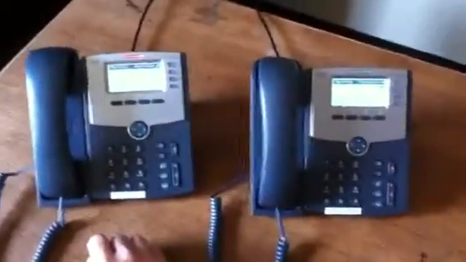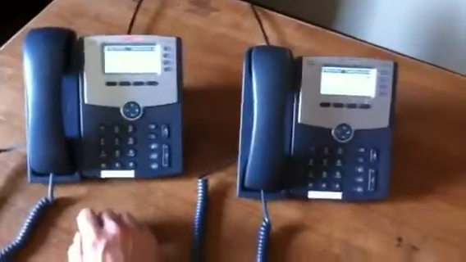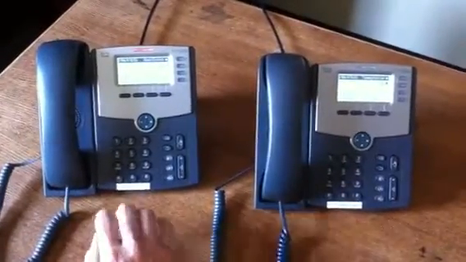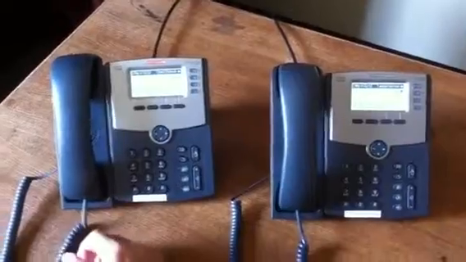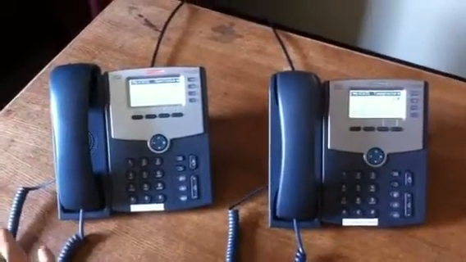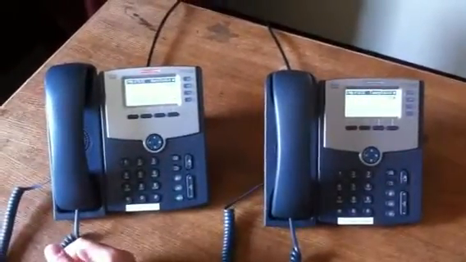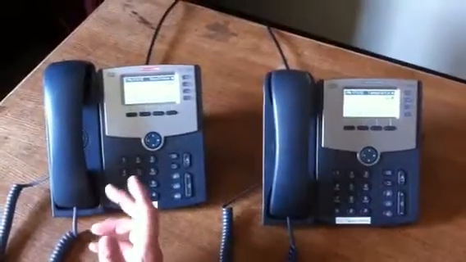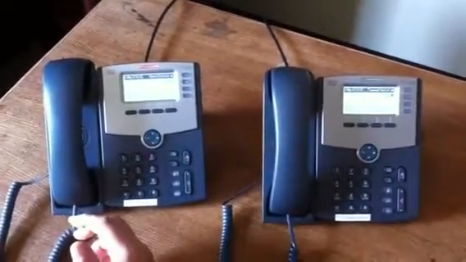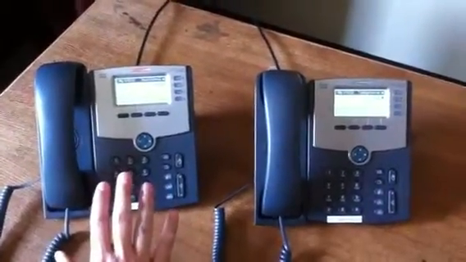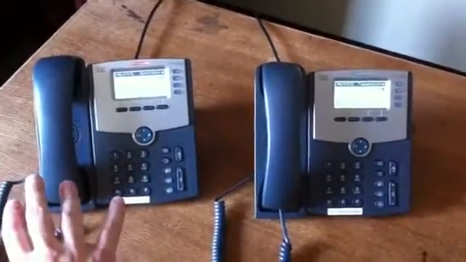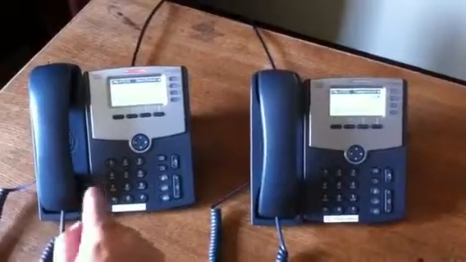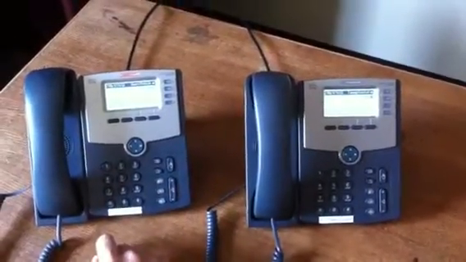Another feature that we want to do is a park. So a park is different from a hold. If somebody calls you and you want to put them on hold to talk to somebody else, finish a conversation, and then go back and pick them up off a hold, that's one thing. But if you were to actually receive a call, you want to put it on hold because you have to go find the person and you don't know where in the building you're going to find them, then you actually don't hold the call, you put the call on park.